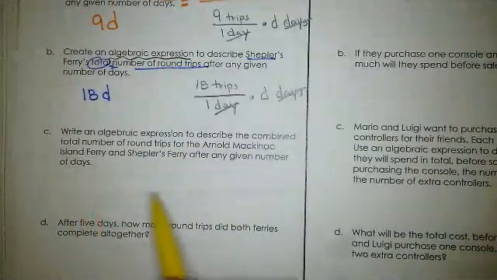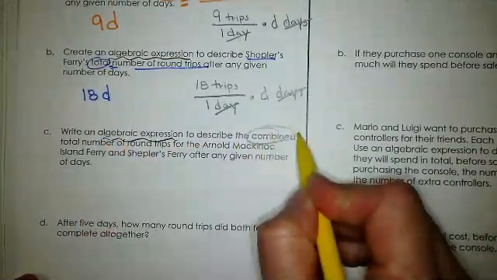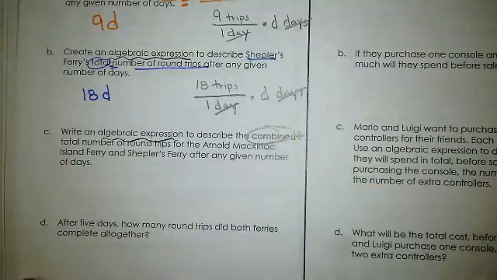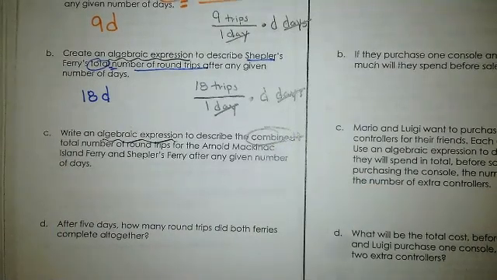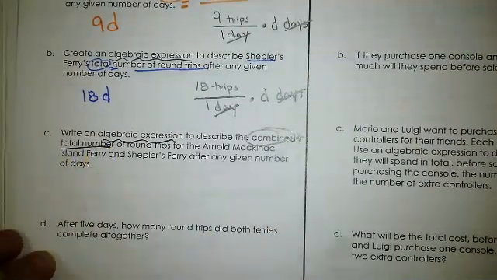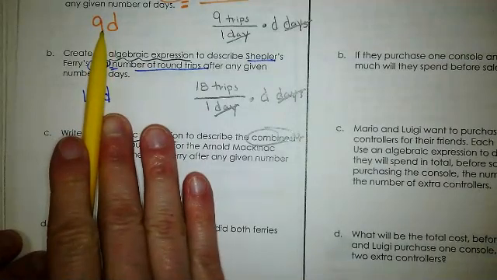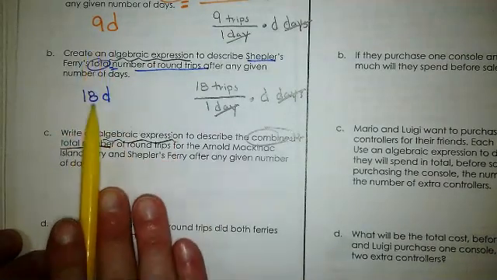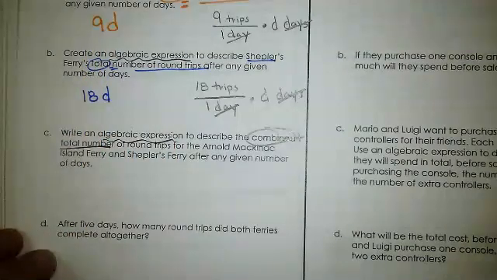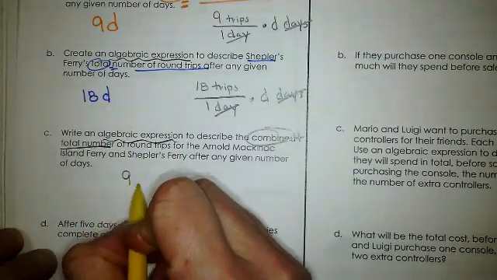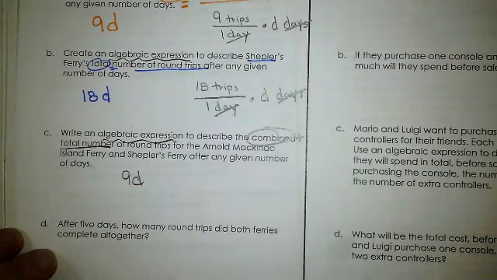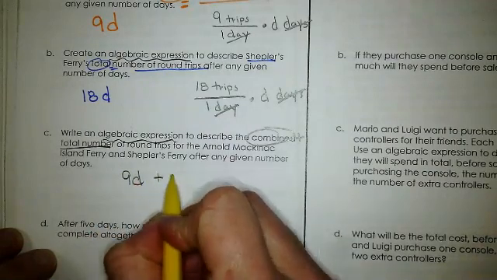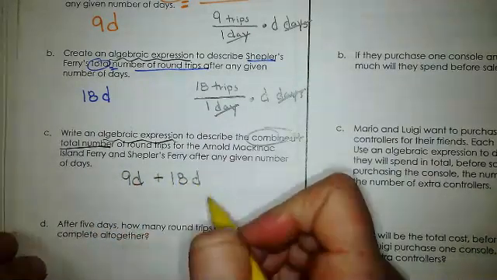Okay. Write an algebraic expression to describe the combined, so we're going to be adding them together, the combined total number of round trips for Arnold-Mackinac Island Ferry and Shepler's Ferry after any given number of days. So the combined total number. So we know that 9D is the total number for Arnold, and we know 18D is the total number for Shepler's. So we should be able to add the total from Arnold, 9D, to the total from Shepler's, 18D.